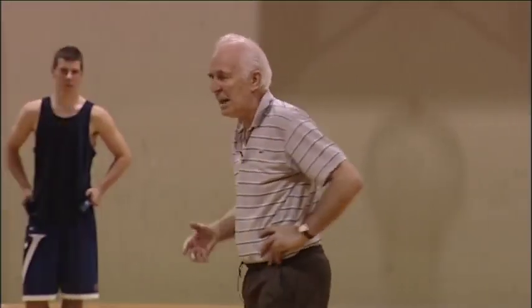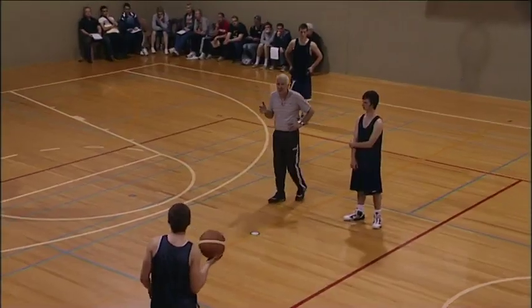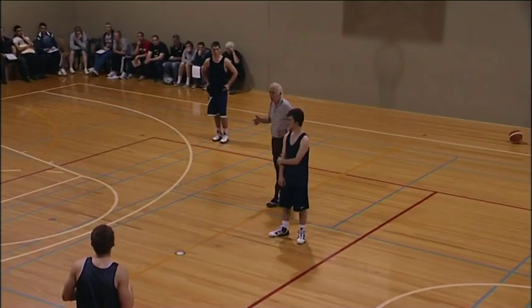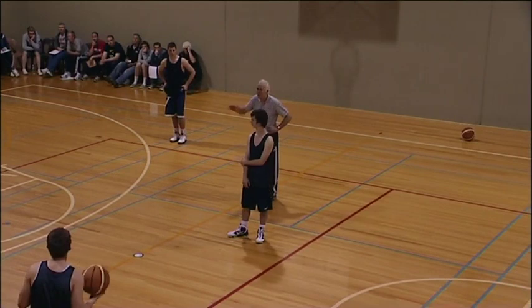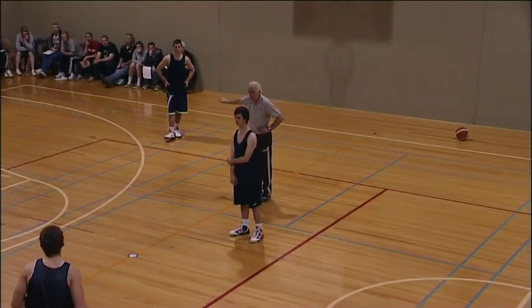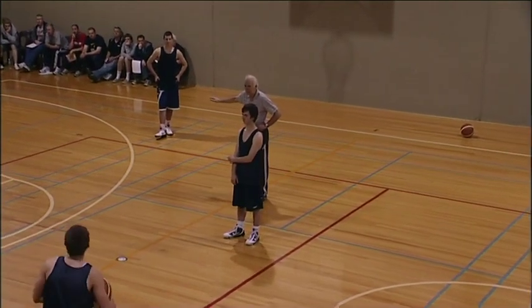So if we said we're going to run a third option against a zone, then you never delay. You don't delay until the ball's with the feeder. You cut straight away. All right?